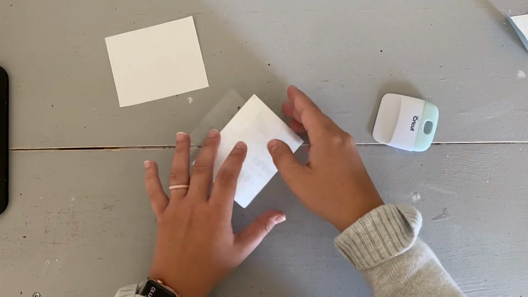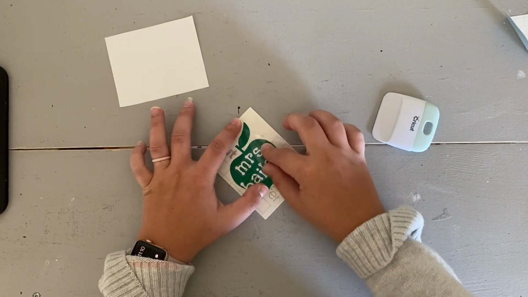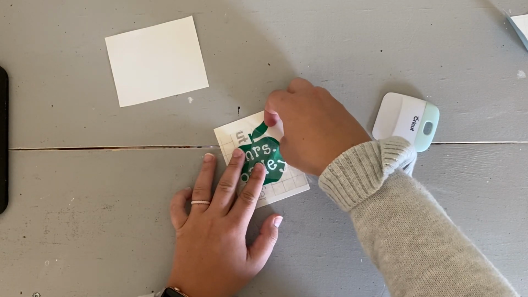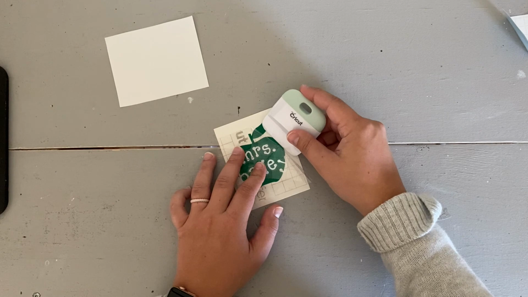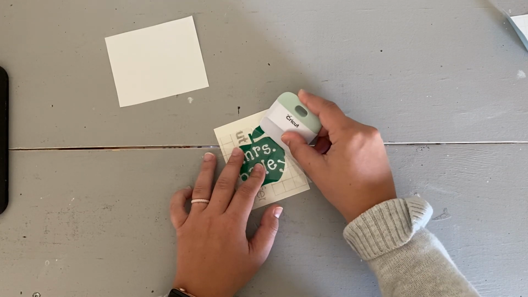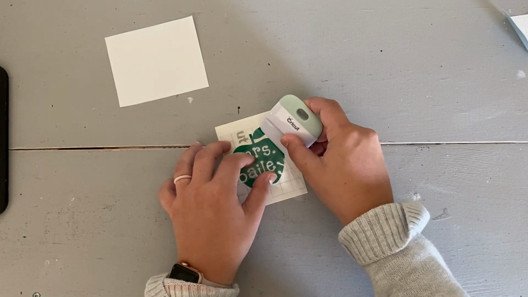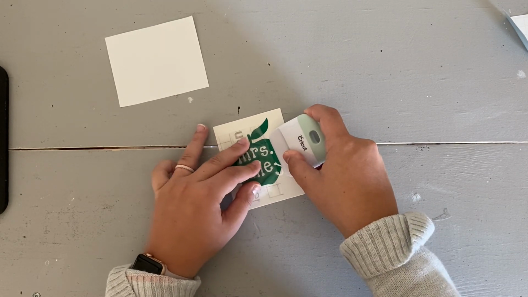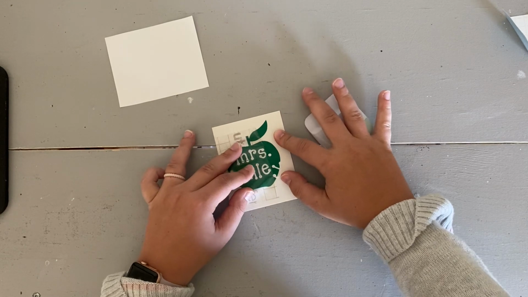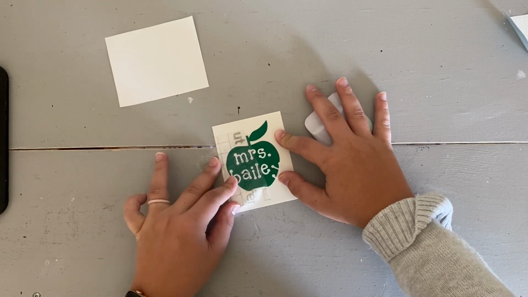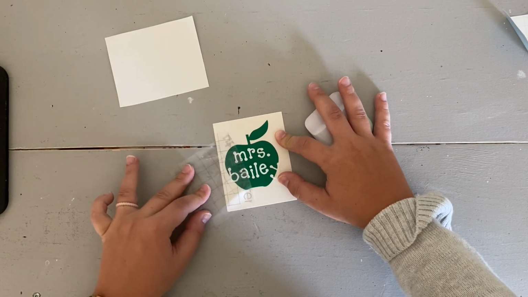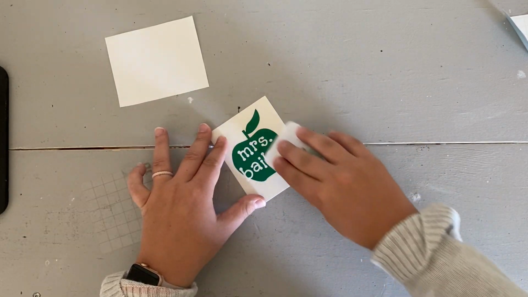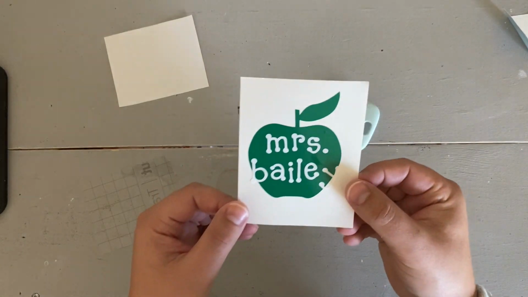But what we are gonna do here is now remove the transfer tape, and we want the white vinyl to stay on the green apple. So it's trying to take up the green apple, the transfer tape. So I'm just gonna hold it down with my scraper tool. Perfect, now it should be okay. So now I'm just gonna kind of rock back and forth. This is another little technique I like to use when working with vinyl and transfer tape. And then I'll just push down carefully. So that's what that looks like.